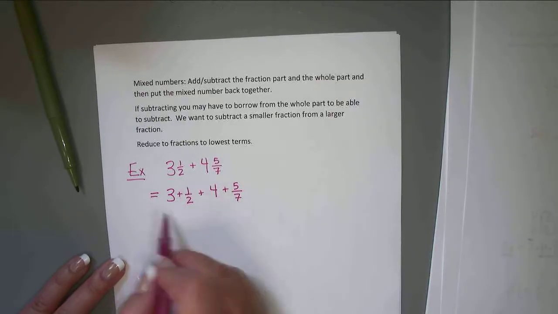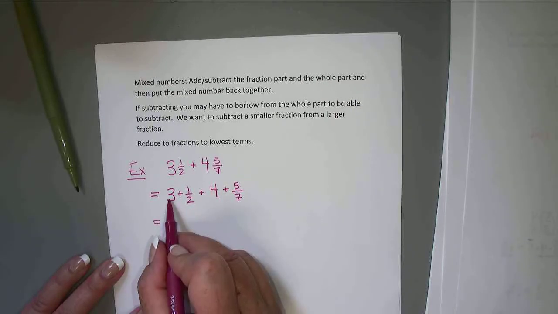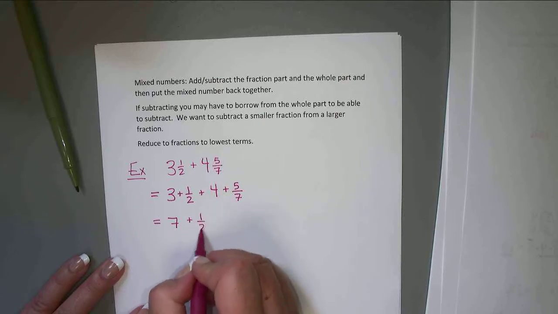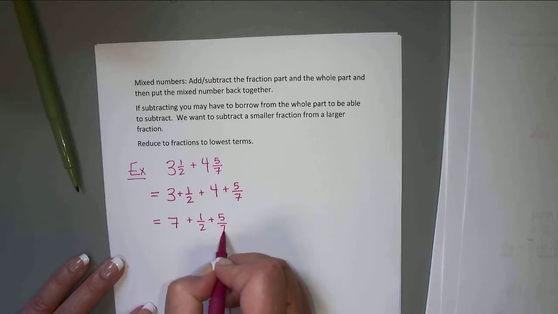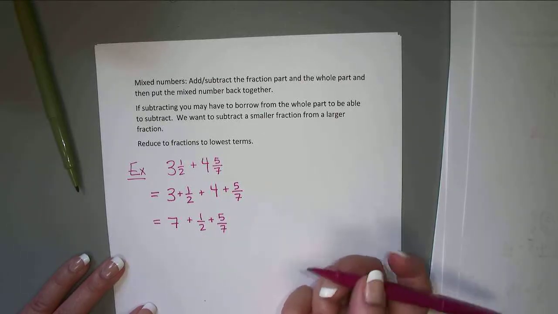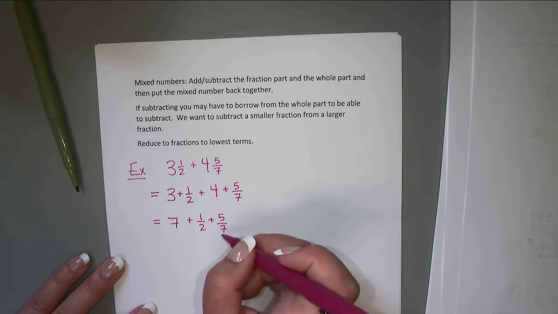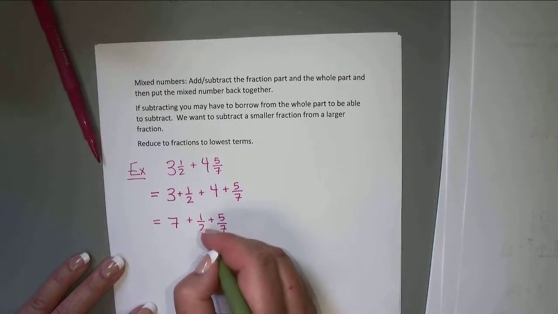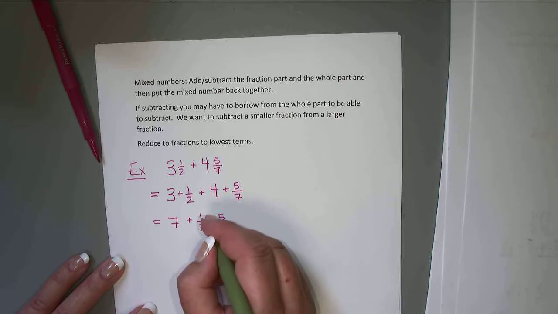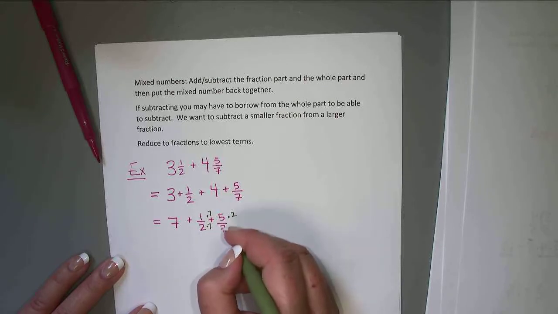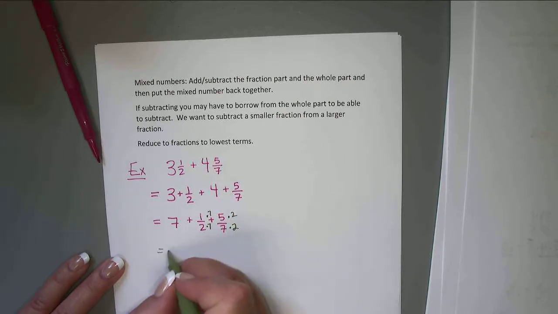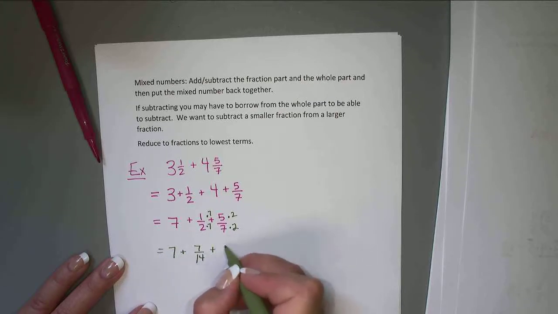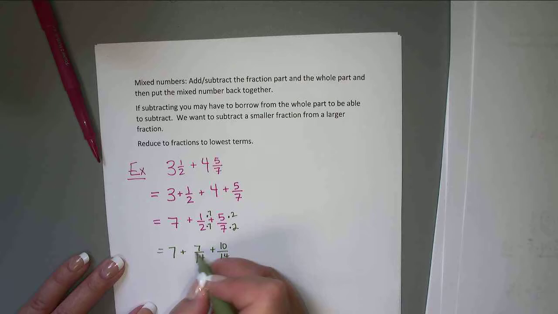Now, when we look at this, we can take the 3 and the 4 and add them together to give 7. And then we can add the fractional parts together. Okay, so now the fractional parts, these two do not have a common denominator, so we need to create a common denominator. So we'll multiply this one by 7 and this one by 2. So we'll have 7 plus 7 over 14 plus 10 over 14, and now we can add these together.